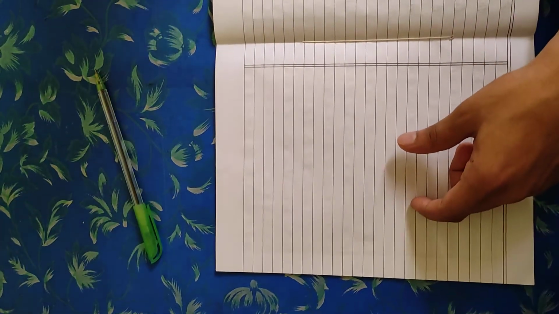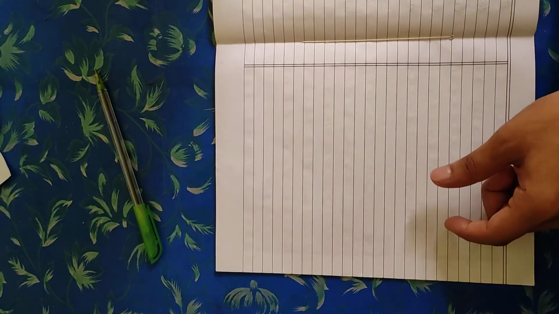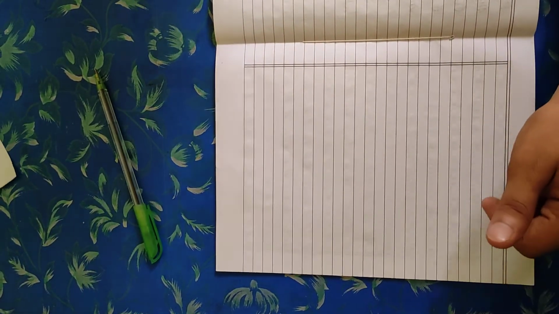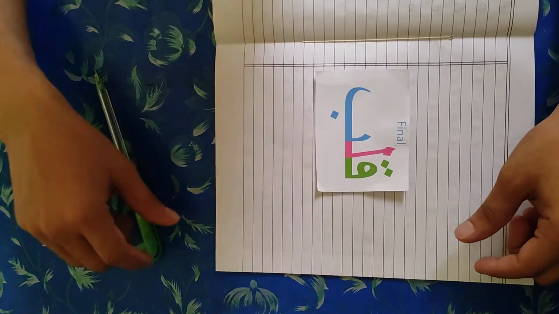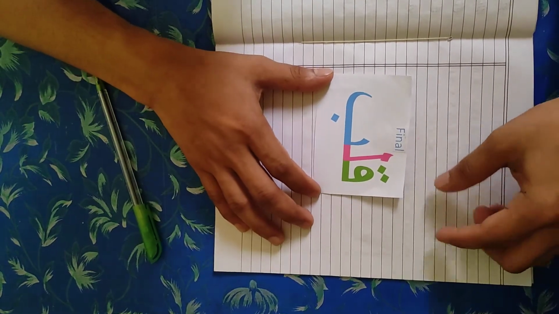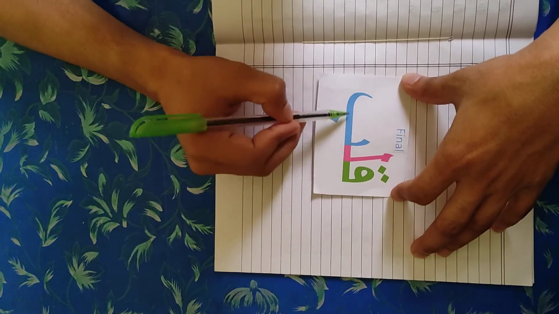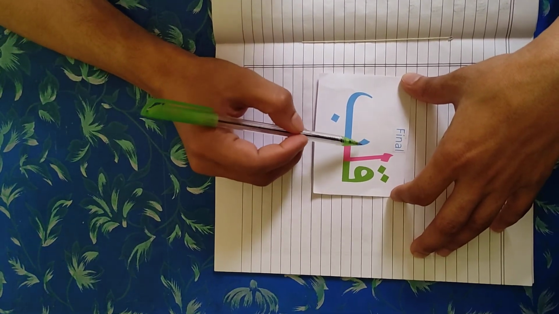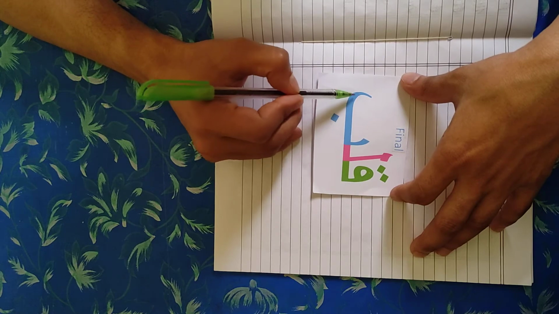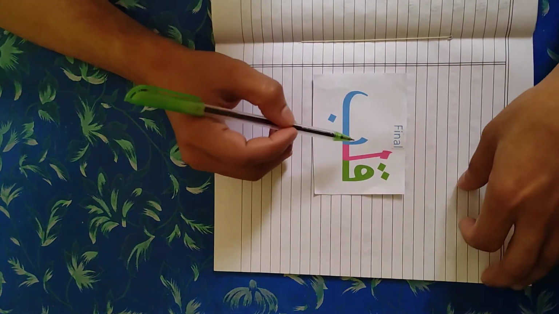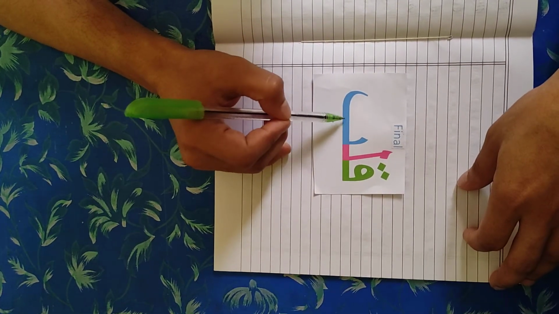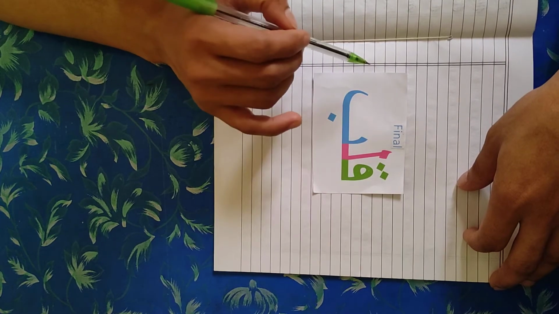Now we are moving on to the last form of the Arabic alphabet, and that is called final form. What is called final form? If we write a letter at the end of a word, then the form of the letter will be called final form.